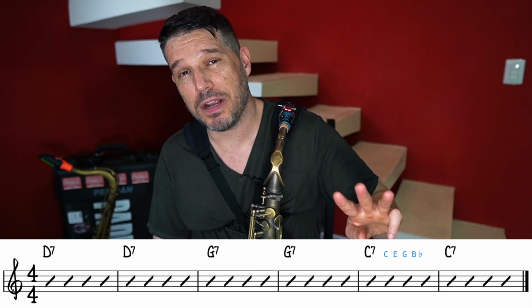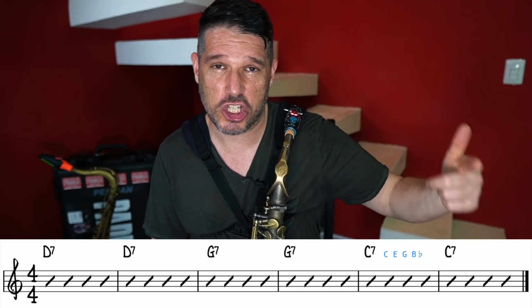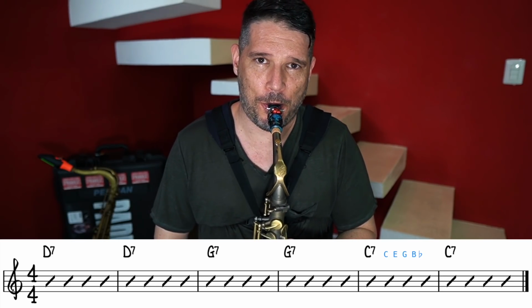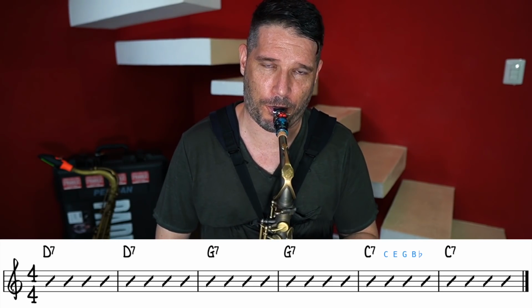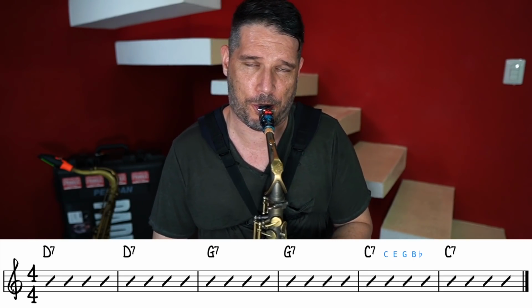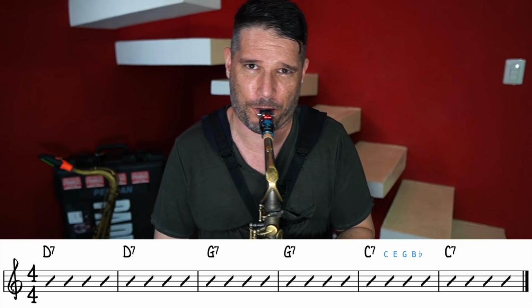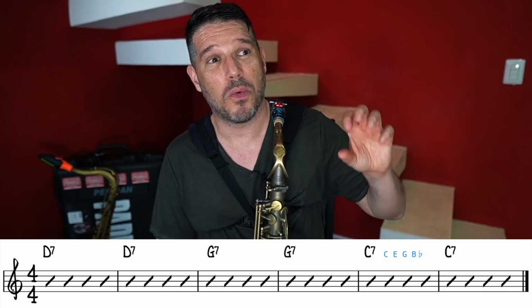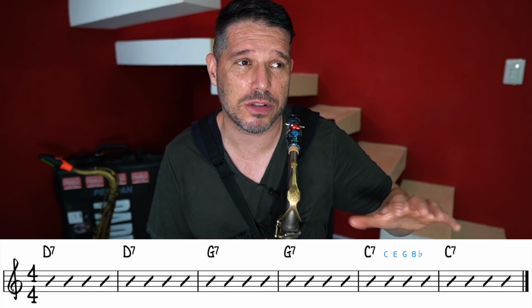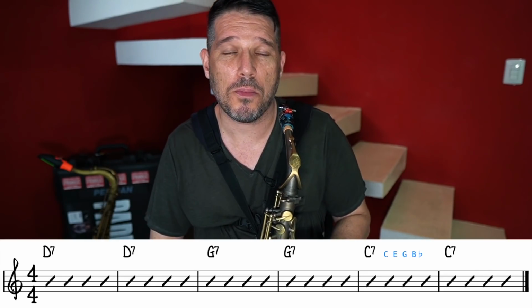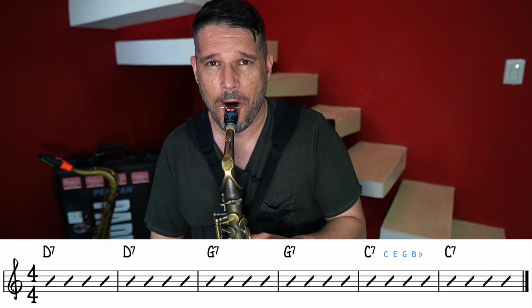Now, I'm going to put all 3 of those chords together. D7, G7, C7, 2 measures each. 1, 2, ready. You can really hear those chords change. When I switch those notes up and I bring out the chord tones, the chords really ring out and you can hear that I'm not just playing random notes. One more time. 1, 2, ready.